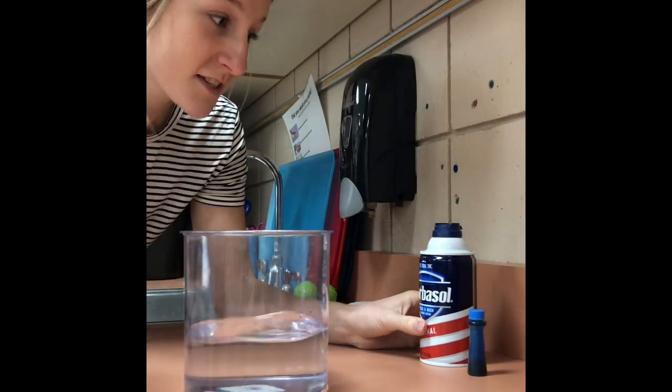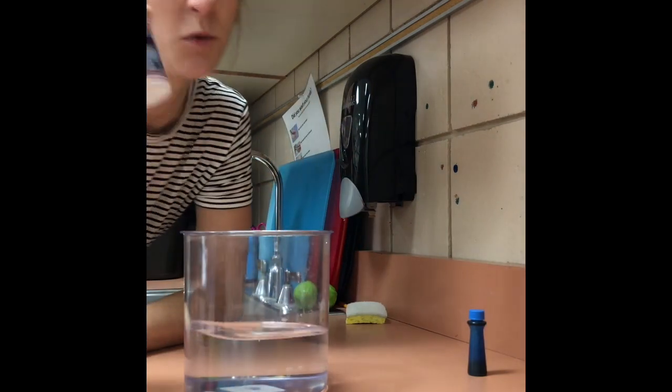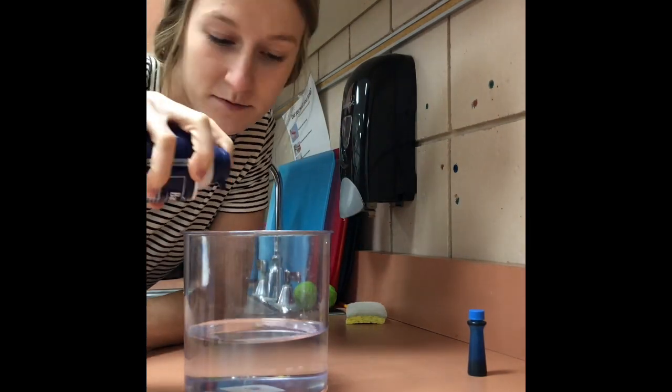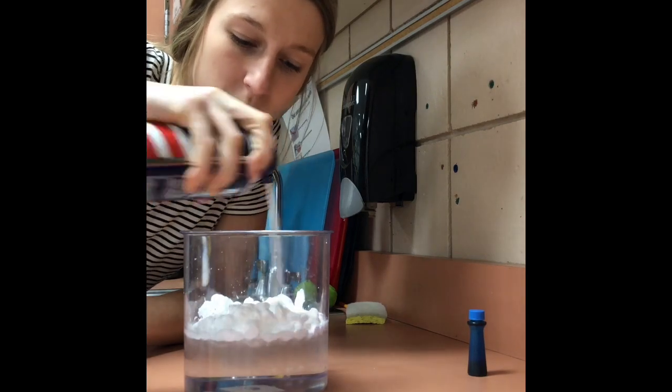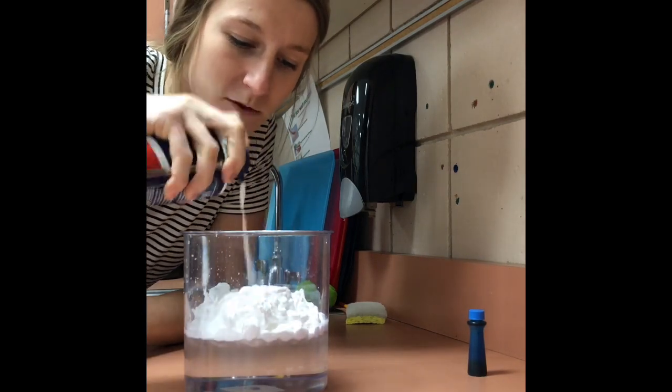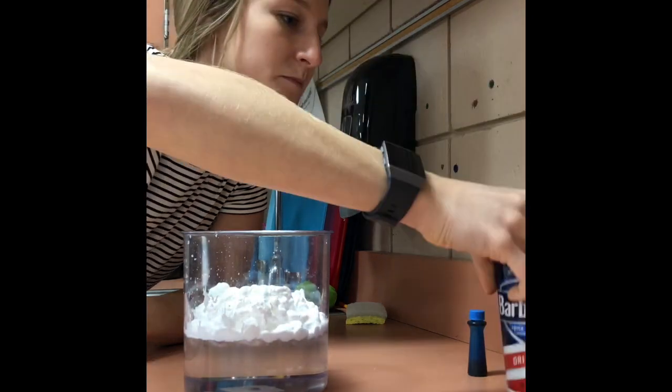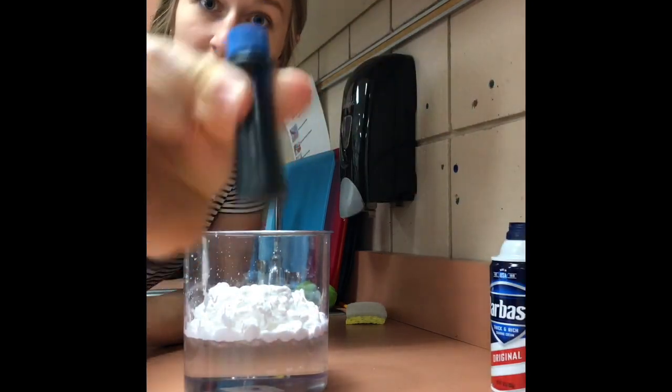So next, when it rains, there's usually clouds. So we're going to use some shaving cream and make clouds. Ooh, look at those pretty clouds. Nice. Next, we need rain.